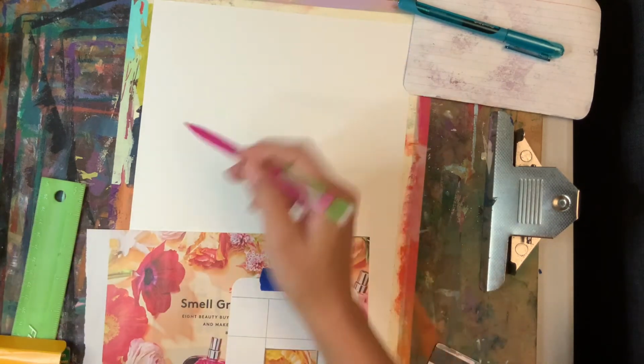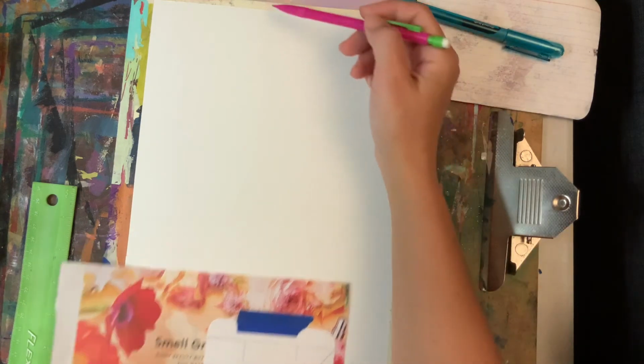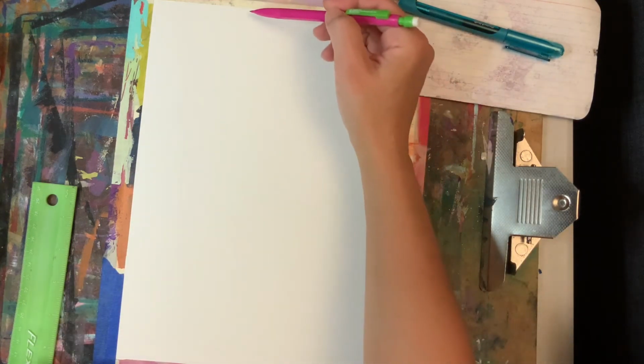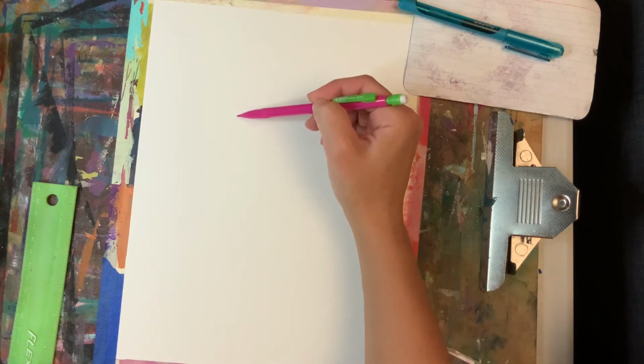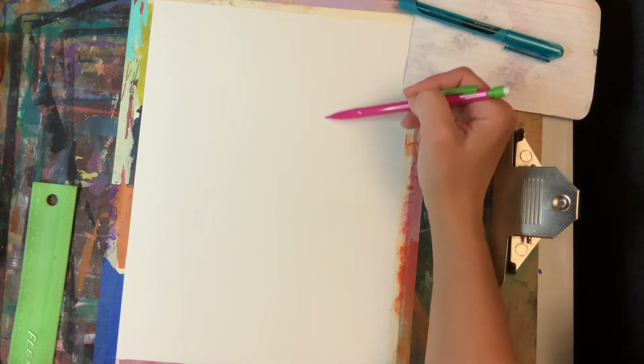Like I said, I don't usually measure out my lines. I kind of just eyeball it.